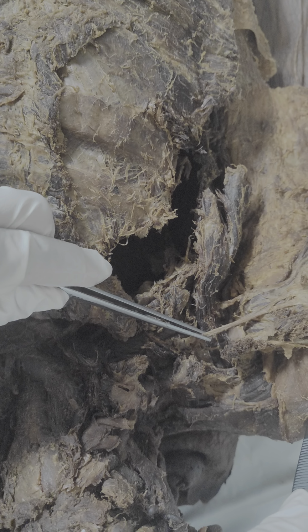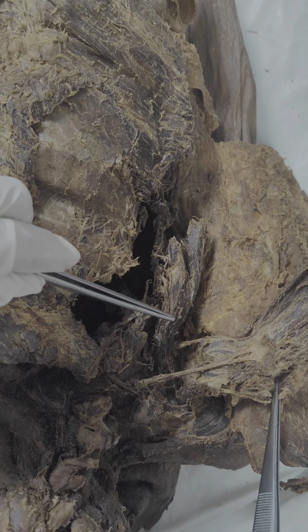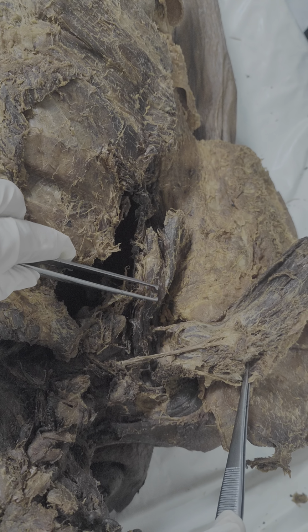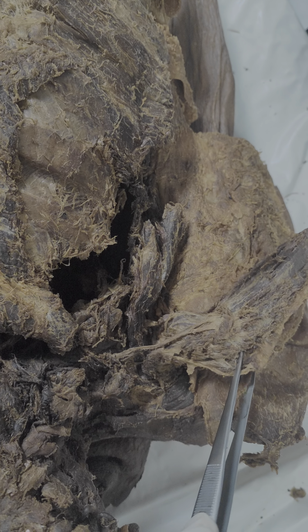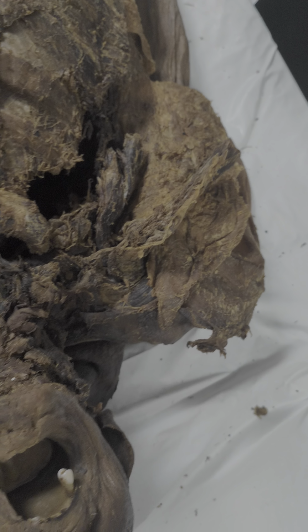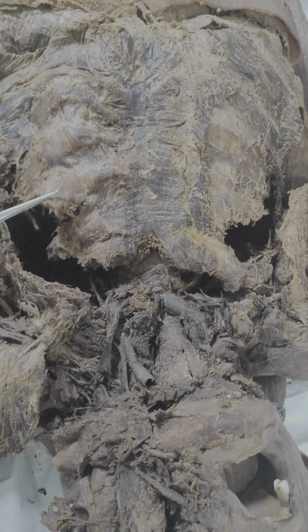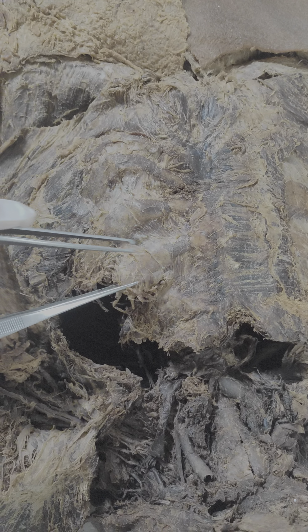The lateral pectoral nerve is going to innervate the pectoralis major. The medial pectoral nerve at first innervates the pectoralis minor, and then it continues to innervate the pectoralis major. Now here is the sternum, the suprasternal notch, and here are the costal cartilage and the intercostal space.